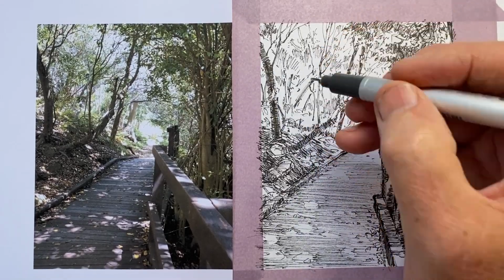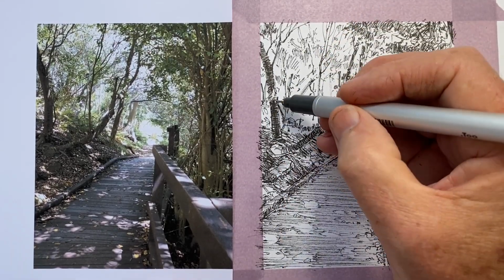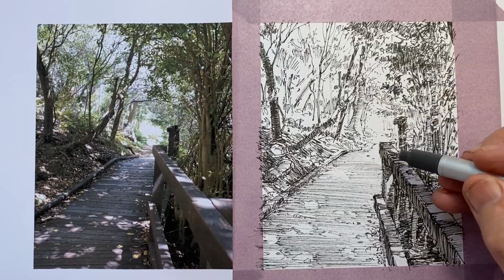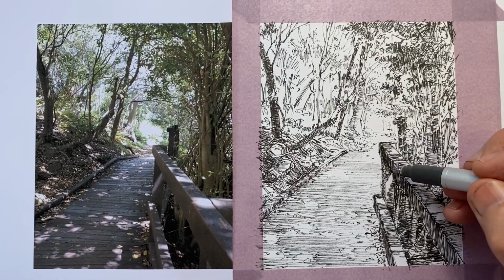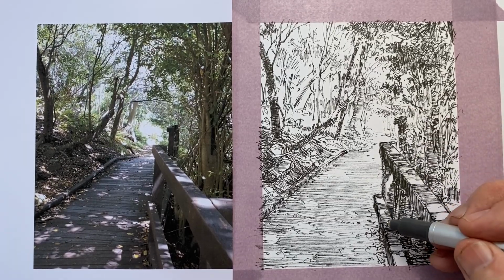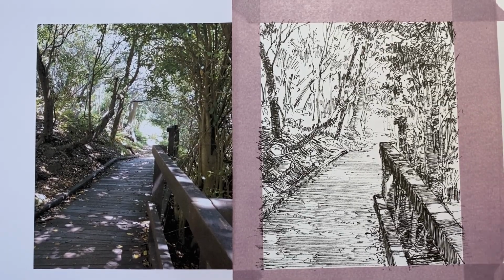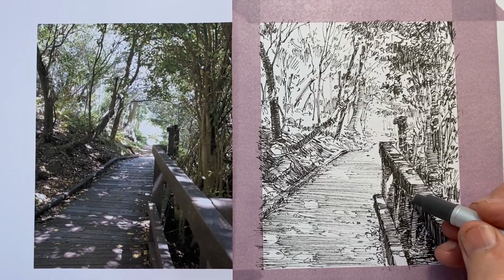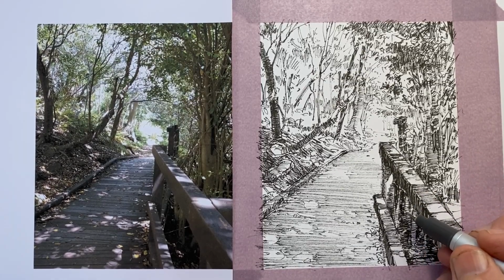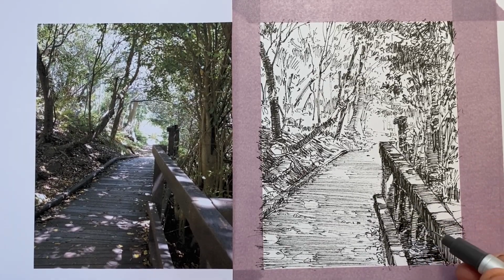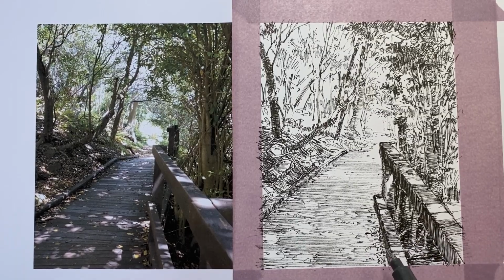Now, one thing I really want you to notice at this point, because you won't be able to notice it later, is I haven't done the dark value on the path at the front. So look to see how this looks. And I don't know how much hatching you would plan to do on the ground in front.